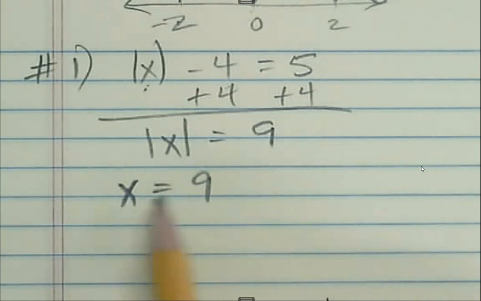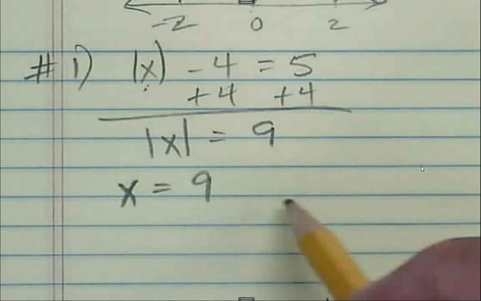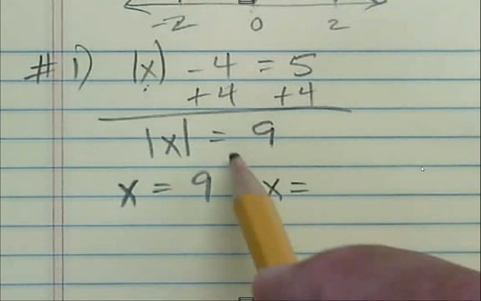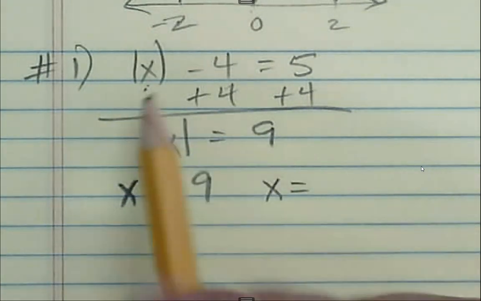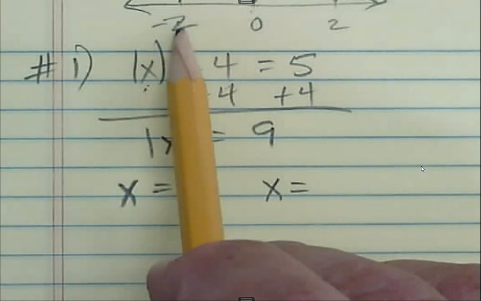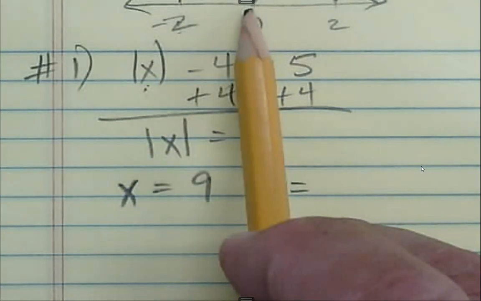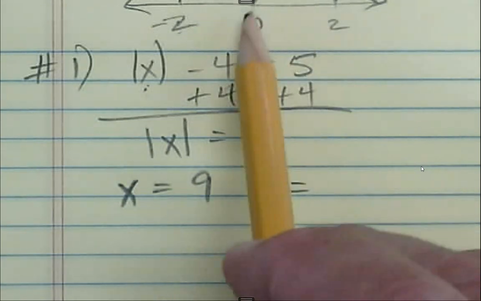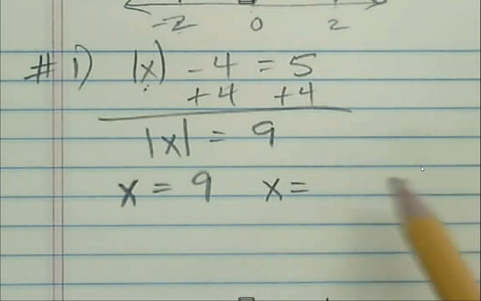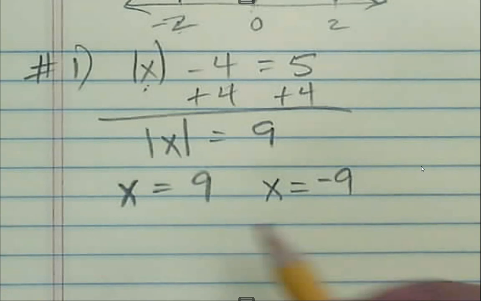The only difference on the second equation is you keep this part the same, still going to be x, but you make this the opposite. Because again, I had an opposite negative 2 here, but I still come up with a positive 2. Positive 2 over here, I still come up with a positive 2. So that's the reason you have two answers. So the two answers for this particular one, this one's pretty easy, is 9 and negative 9.